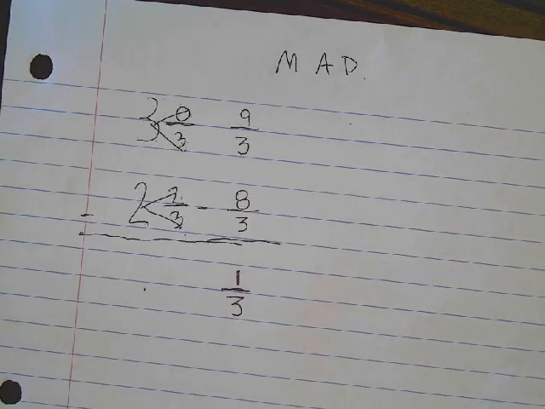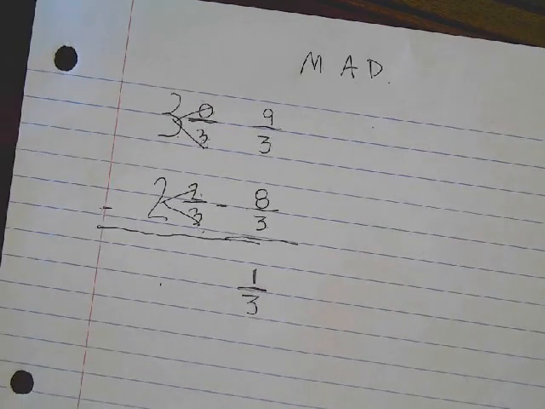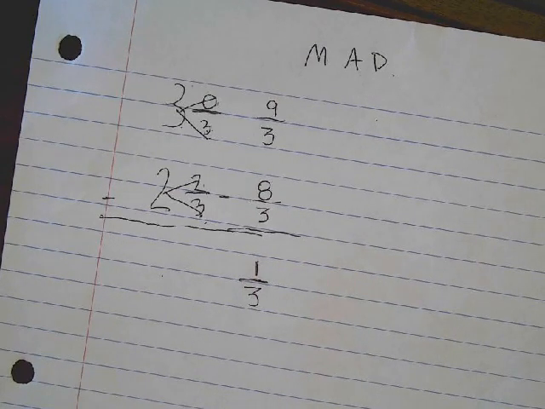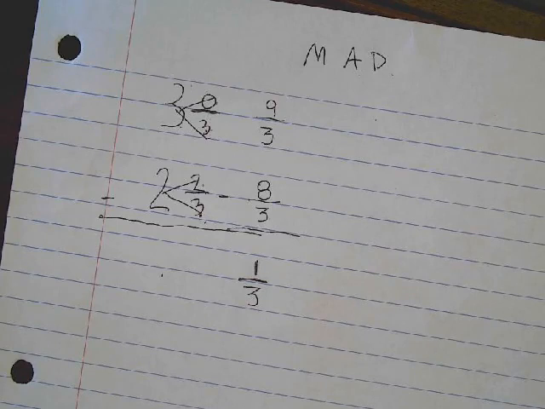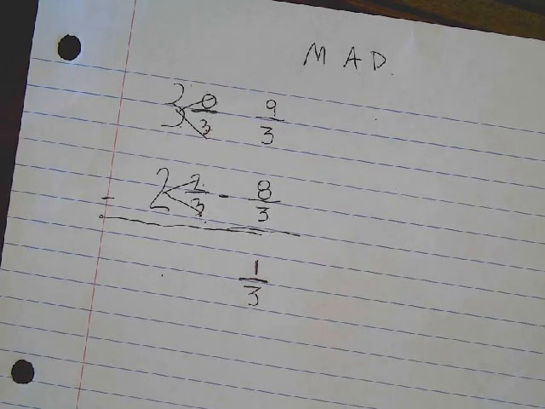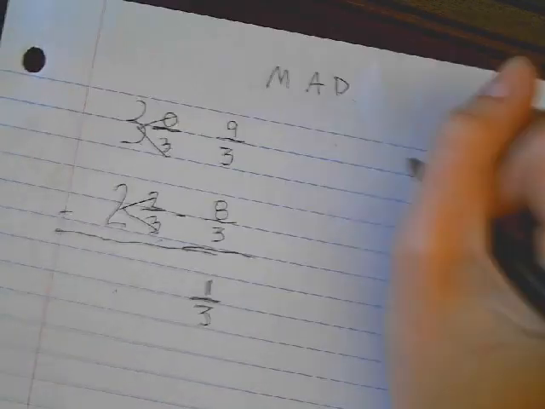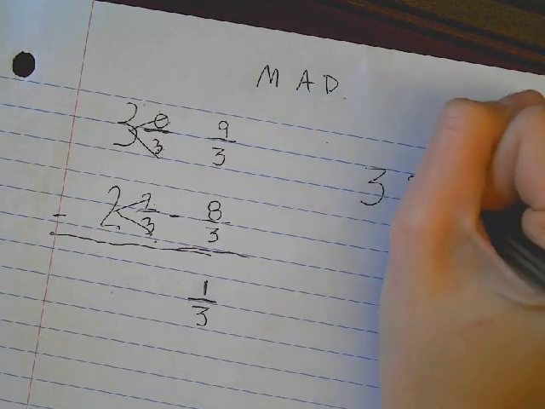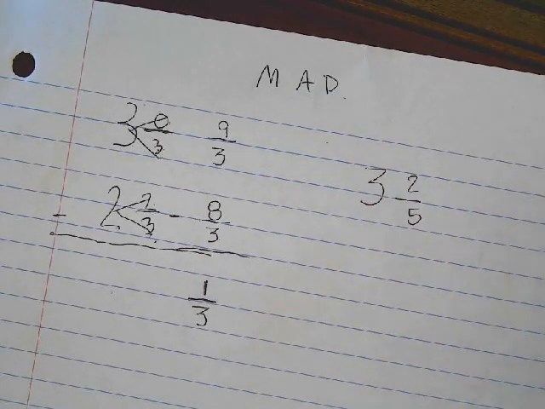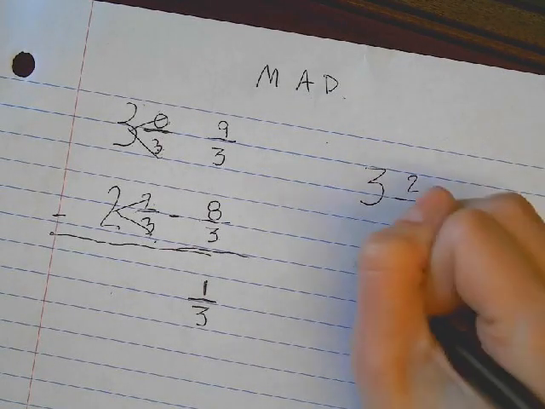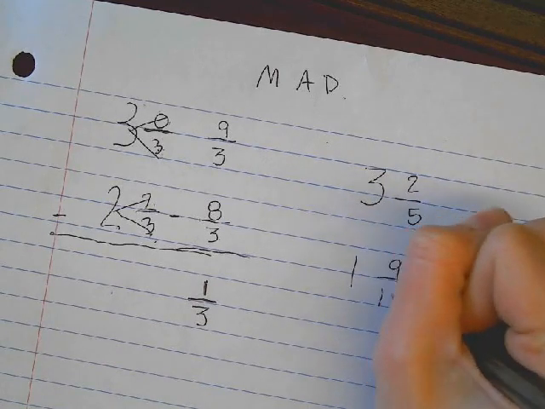Now I'll give you a few ideas for number 11. Number 11 says, how much longer is the Canada goose egg than the raven egg? So if it's talking about how much longer, then it wants to know about the length. And so the length for the goose egg is 3 2/5, and then the raven egg is 1 9/10.